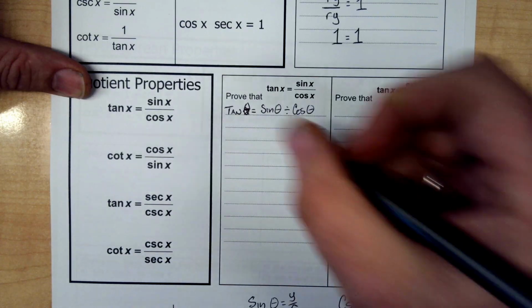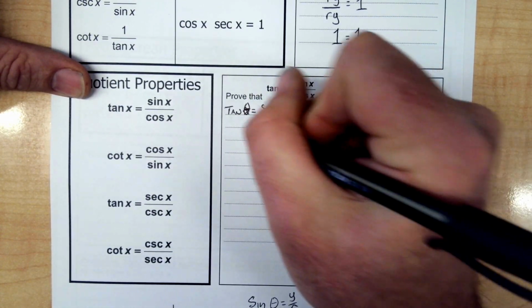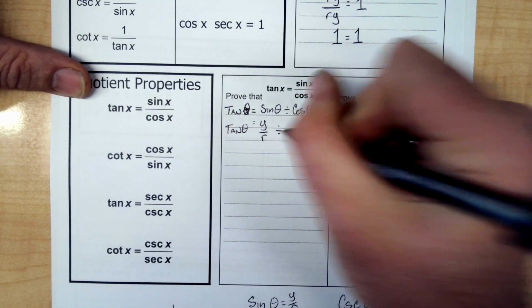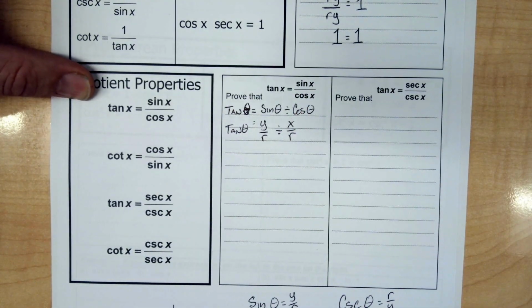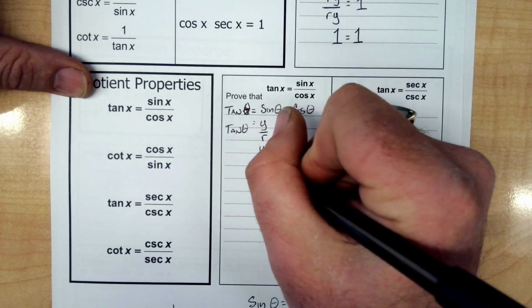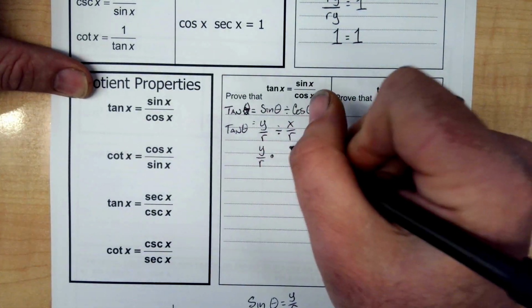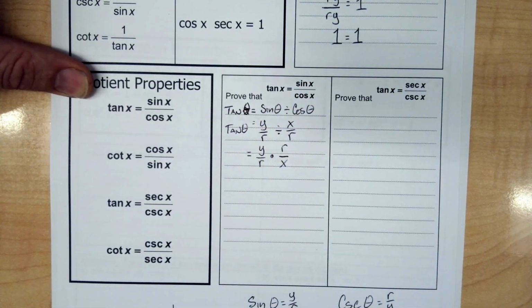But if sine can be represented as y over r, and cosine can be represented as x over r, then when we divide our fractions, we can keep the first one, y over r, change the division into multiplication, and flip to get the reciprocal of the fraction that we're dividing by.